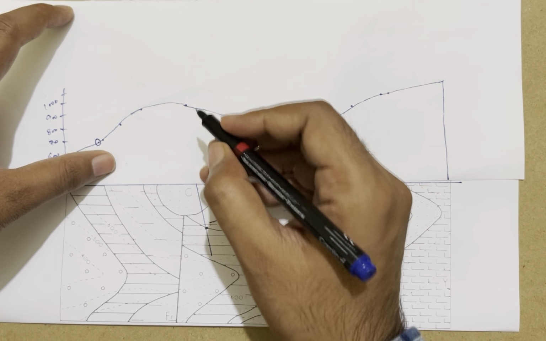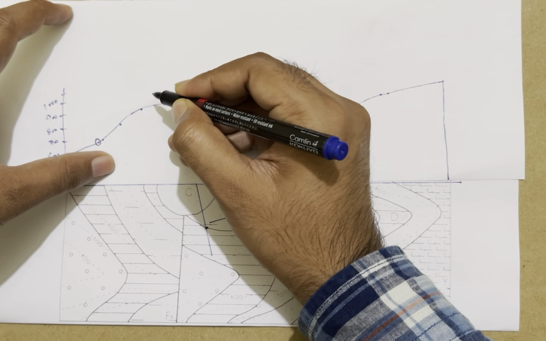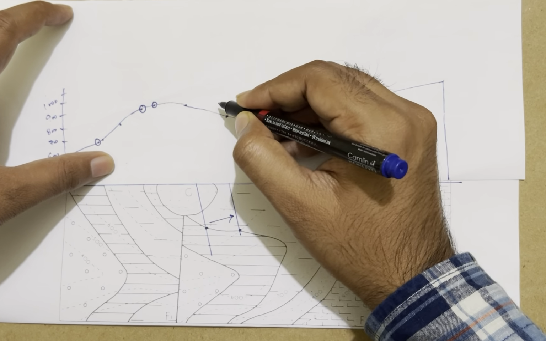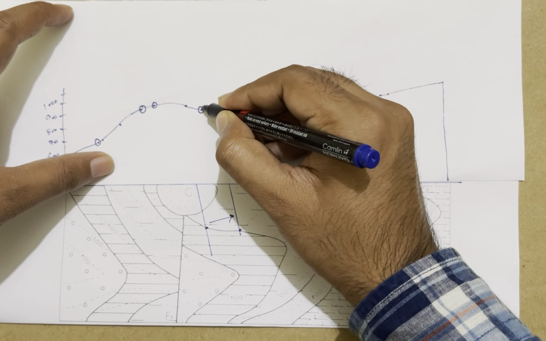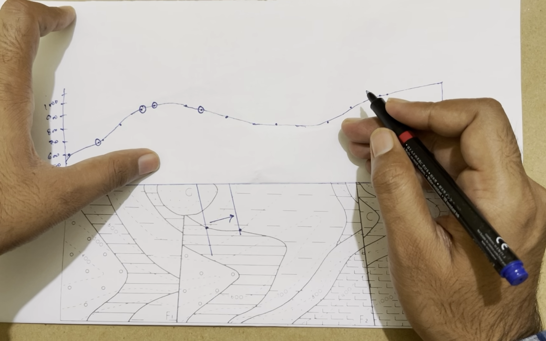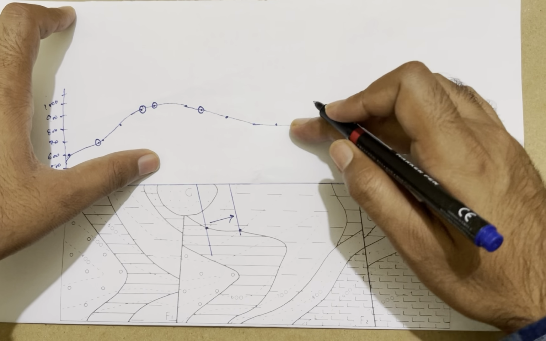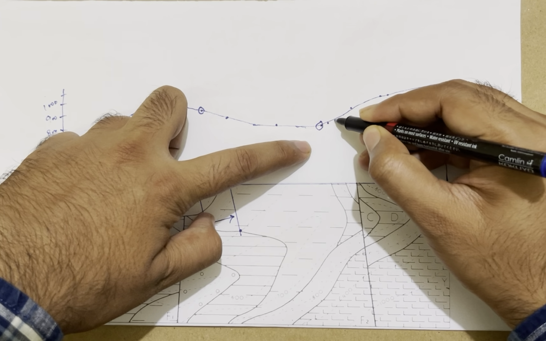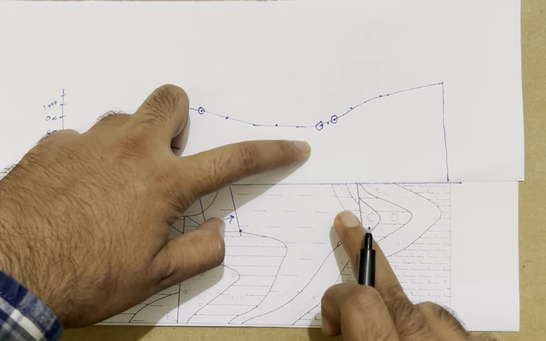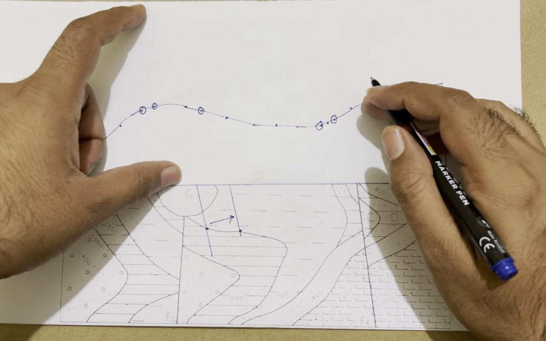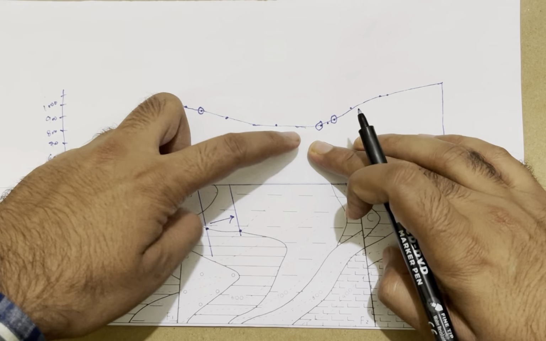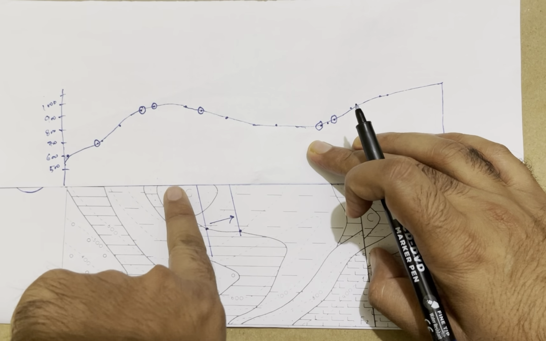Here we are getting this, and here I'm unable to find the fault along this line.